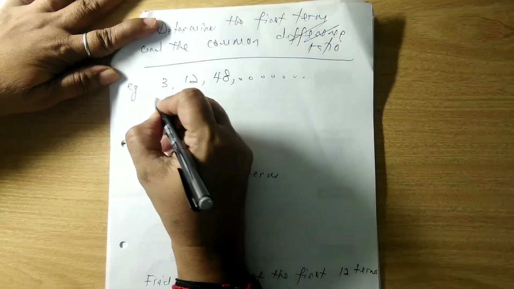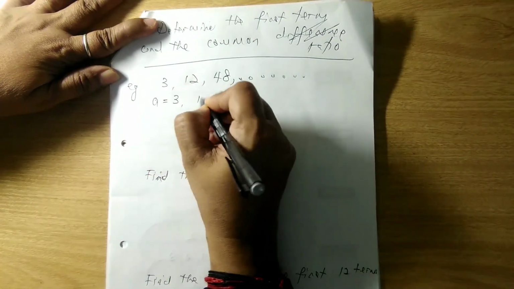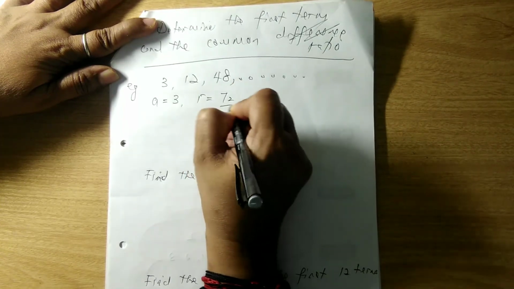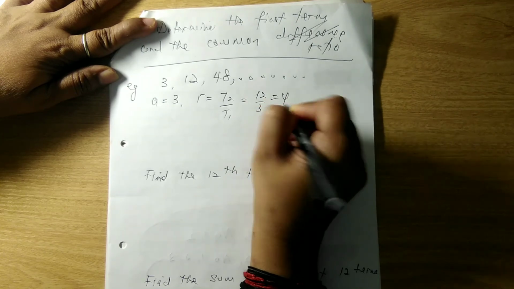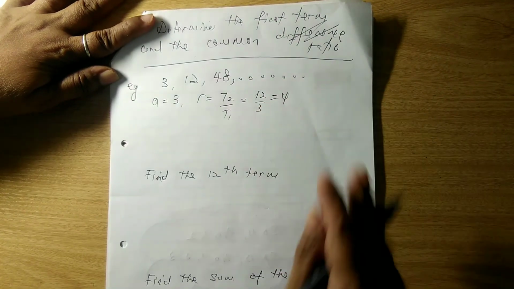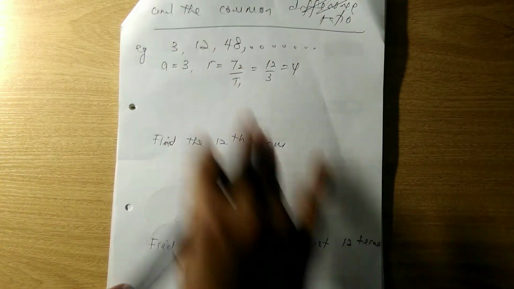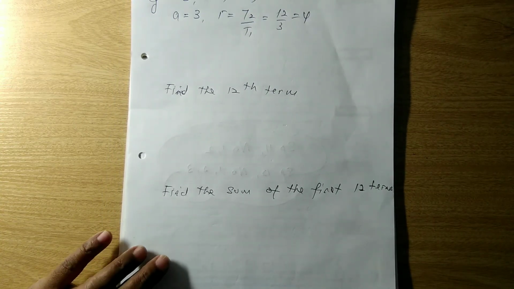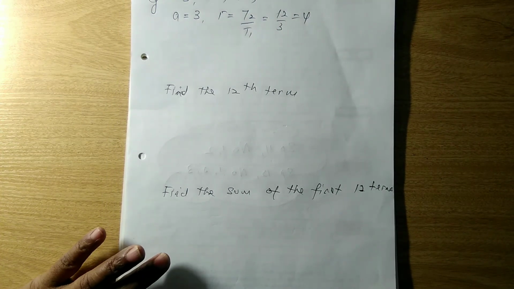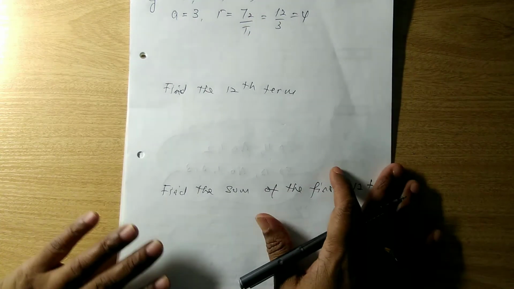So my a is always the first term, 3, and my r will be T2 over T1, which is 12 over 3, so r is 4. I'm showing you all the 3 concepts in one question, because normally when it comes to problem solving, you need to use all 3 in one question.